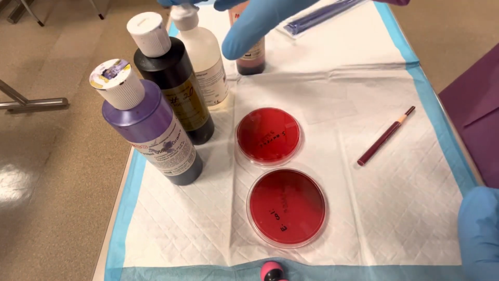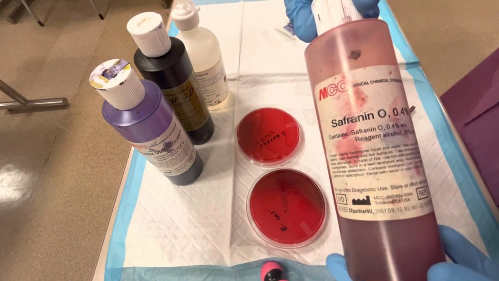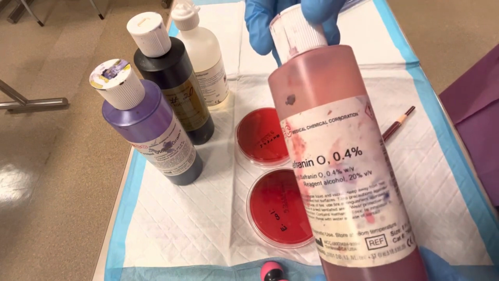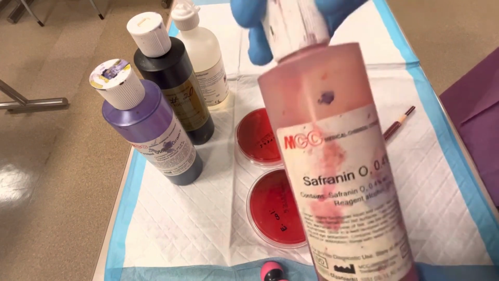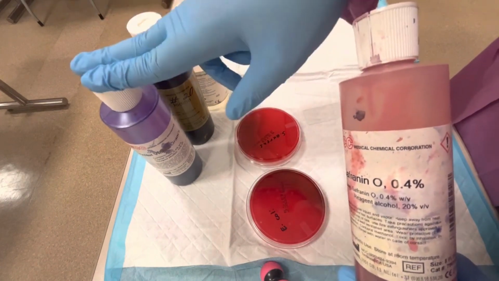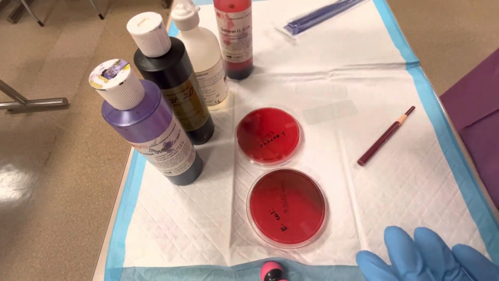After this third step, the fourth staining step is adding safranin to it. And safranin is a counterstain, and it stains anything that is colorless a pink color. So that's how gram-positive bacteria are purple and gram-negative bacteria are pink.